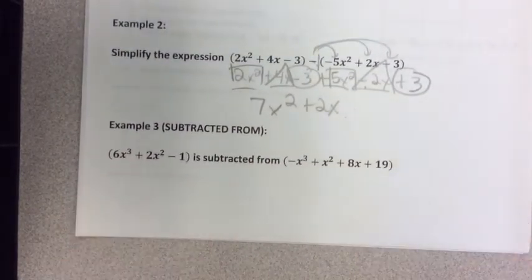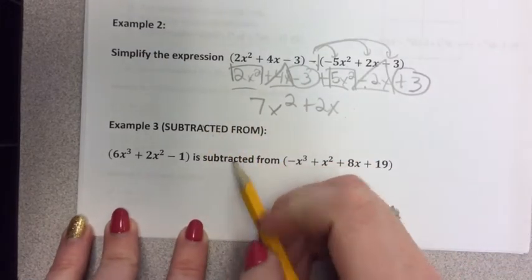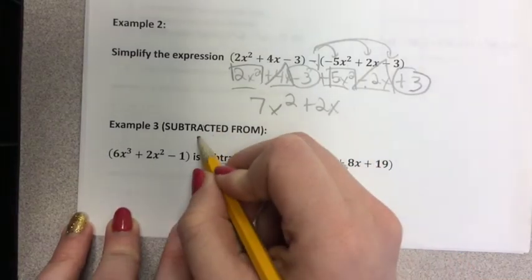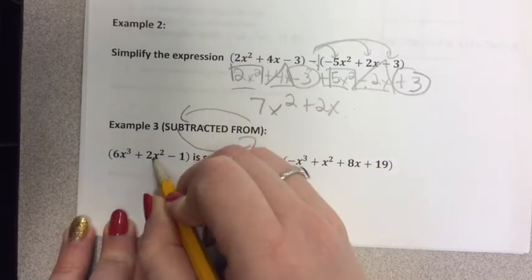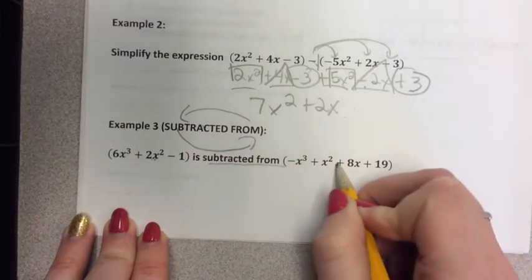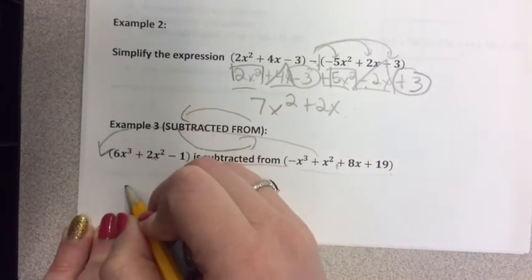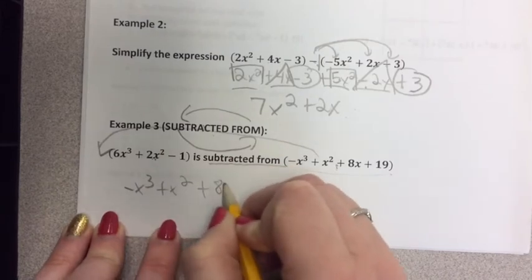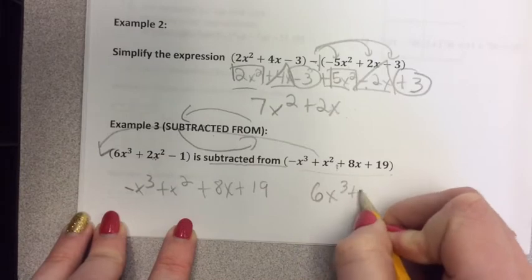So then our last thing that we need to talk about is still going to be about subtraction, but we have to change the order. So whenever you see something subtracted from, this means to switch. That means that this is going to be smaller than this. So this has to go first. And then this is what's being subtracted from it.